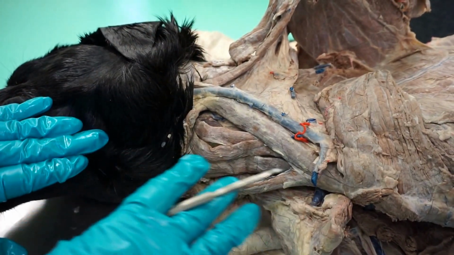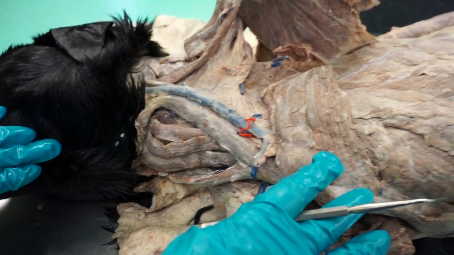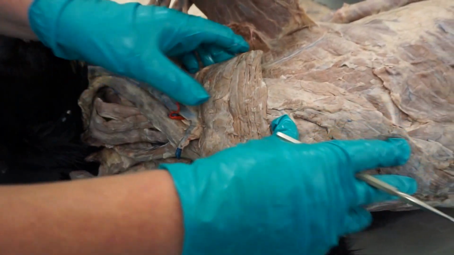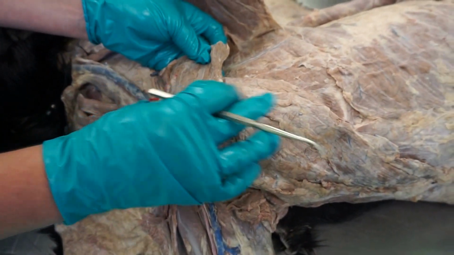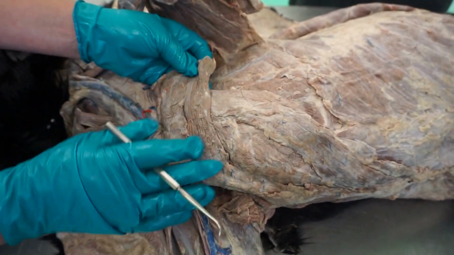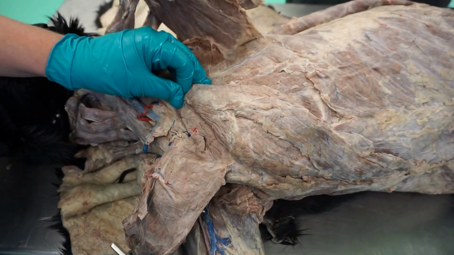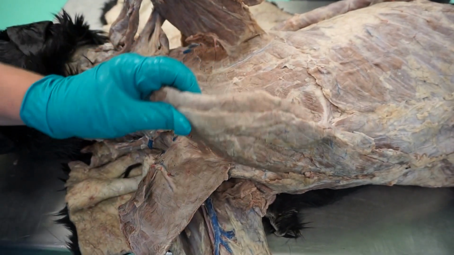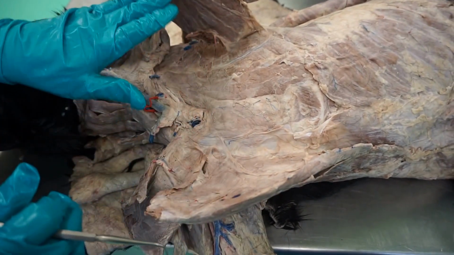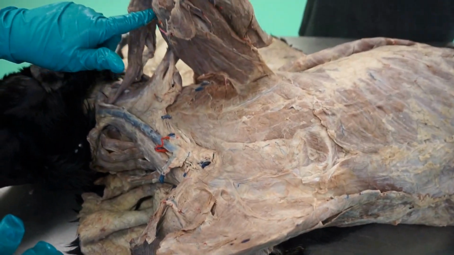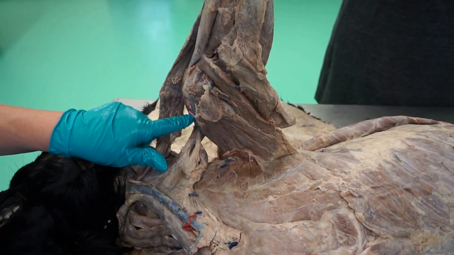If we move caudally from there, we can see parts of the superficial and deep pectoral muscles, reflecting here the superficial and the deep pectorals that have been removed from their humeral attachments.